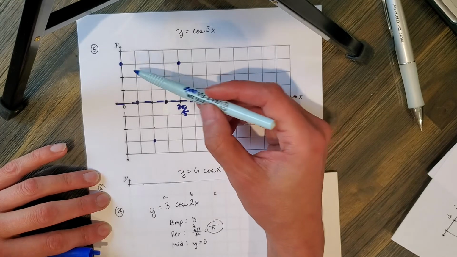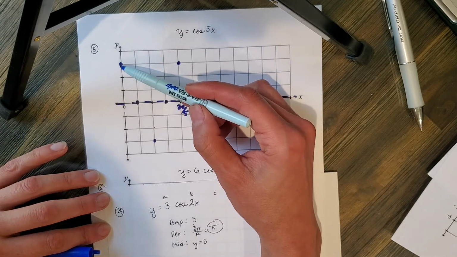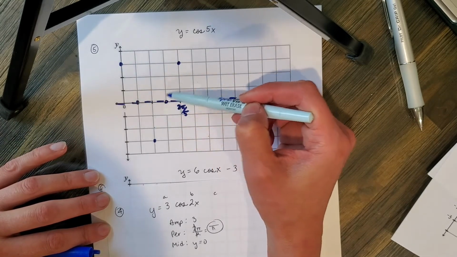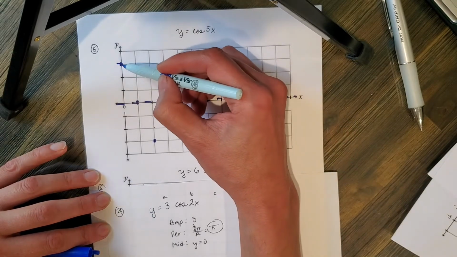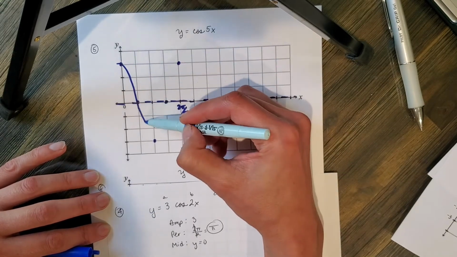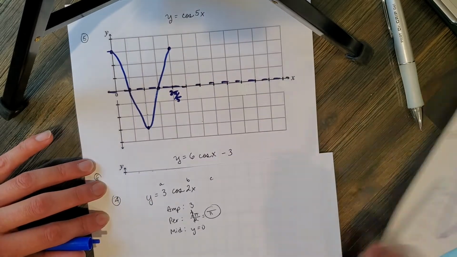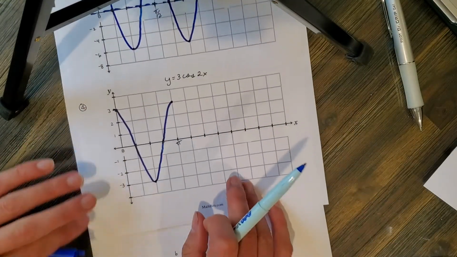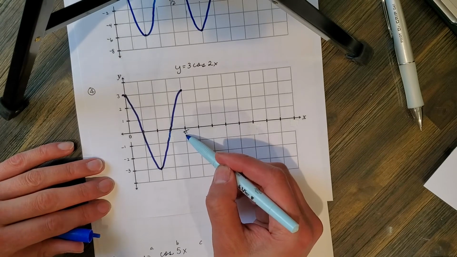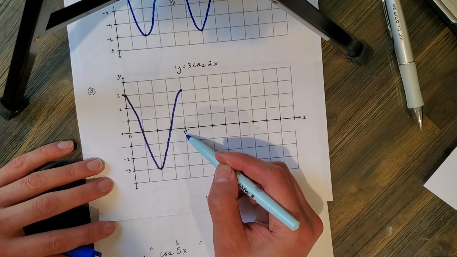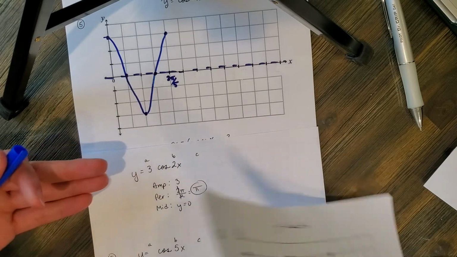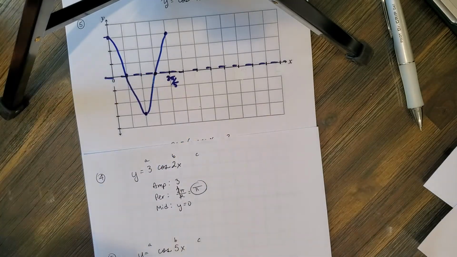So remember, you will have 5 points altogether for each of these graphs. 1, 2, 3, 4, 5. Okay, so let's go ahead and connect. So it looks like the one we just did right here. The only difference is instead of 2 pi over 5, it's just pi. But it's basically the same graph. Okay, the numbers just change on the period.